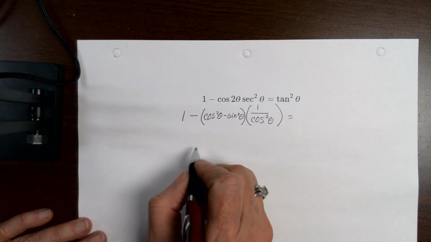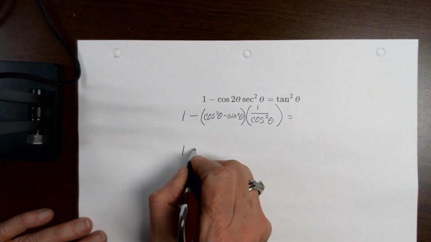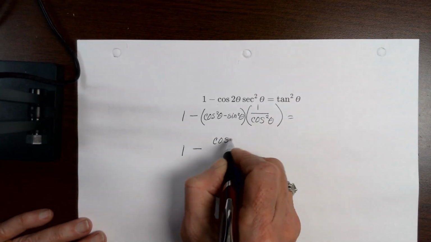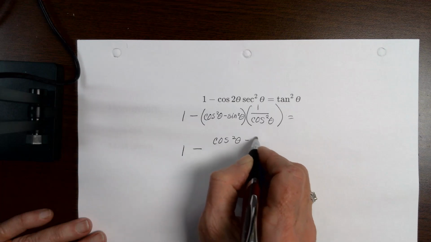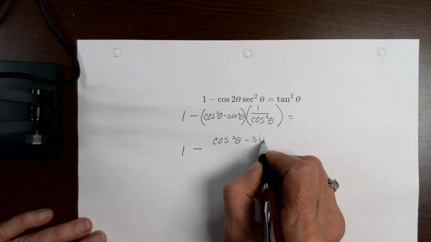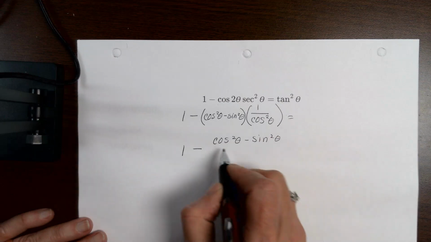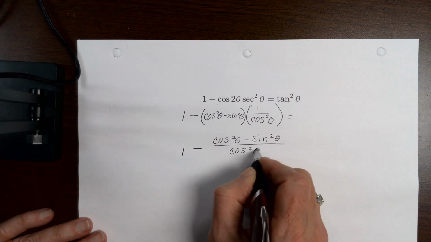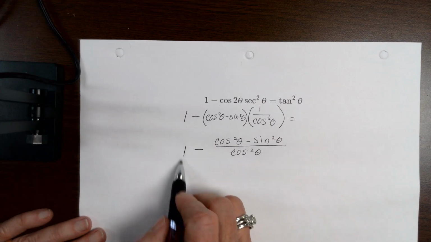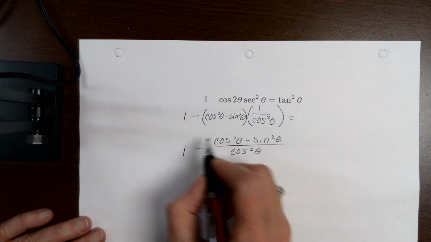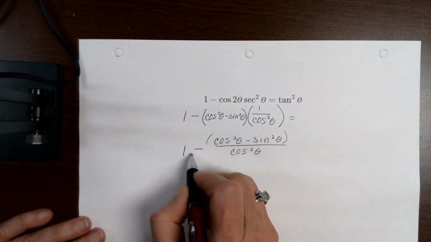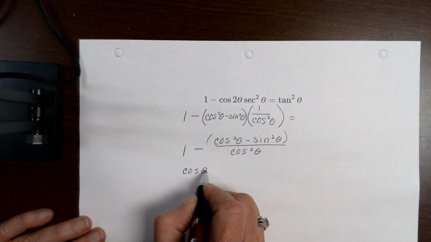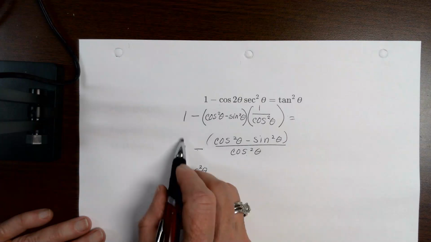So I have, if you will, 1 minus, and I'm going to distribute this. So I have the cosine squared theta minus sine squared theta over cosine squared theta. Okay, if I want a common denominator here, now remember I'm going to have to distribute that negative here. So I can go cosine squared theta, because that's my common denominator.